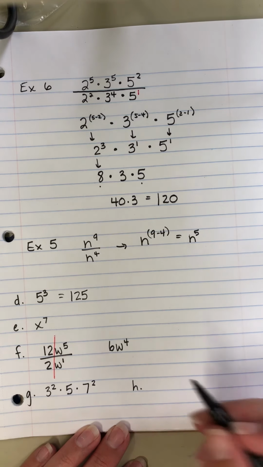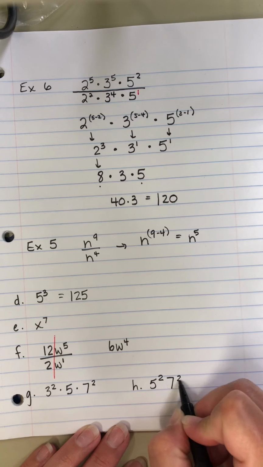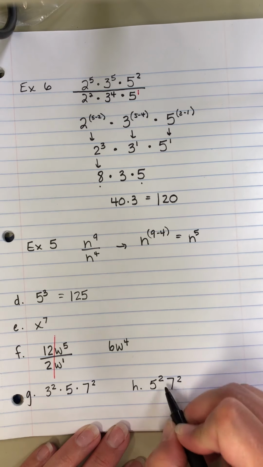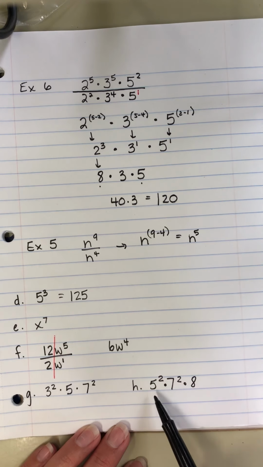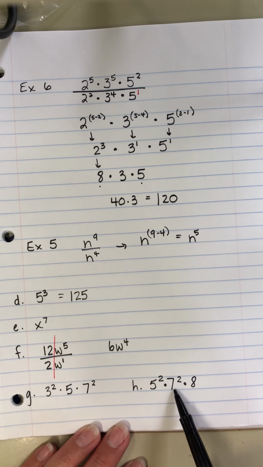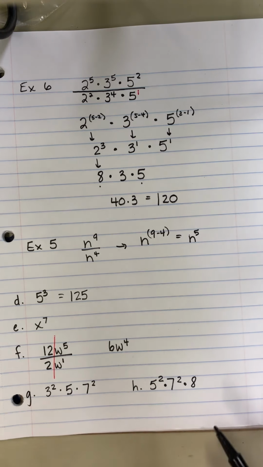H, the correct answer is 5 squared, 7 squared, times 8. Again, this is the same as 25. This is the same as 49. That's double-digit multiplication. Mrs. Bordewick is not going to ask you to simplify that any further.